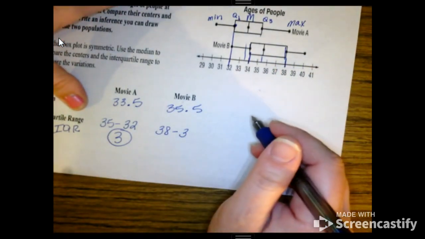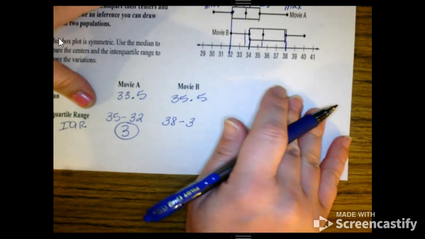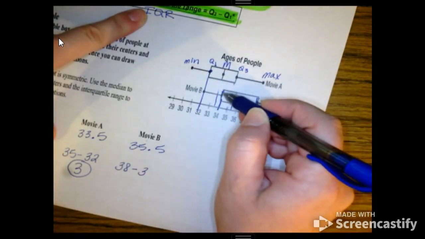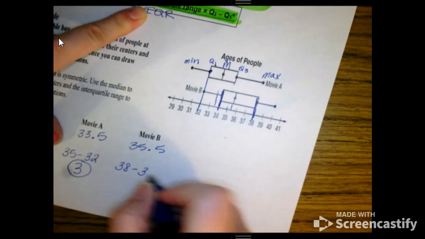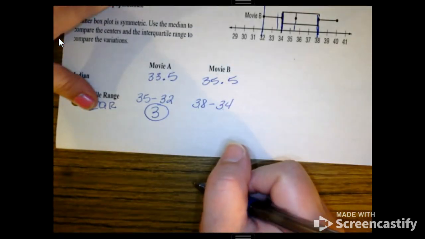That's the median, Trey. That's 33.5. So 38 is my Q3. What is my Q1 of movie B? 34. So 38 minus 34 is? 4.